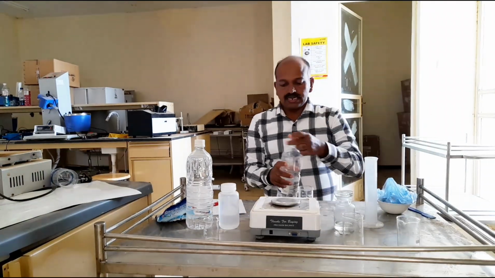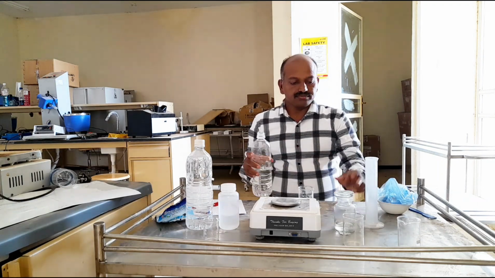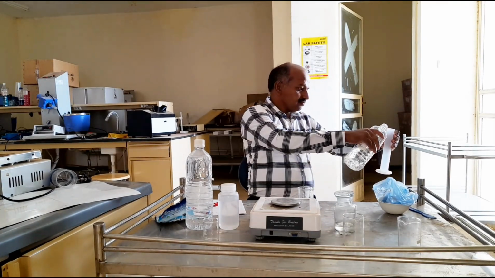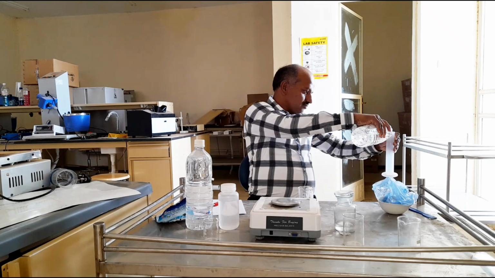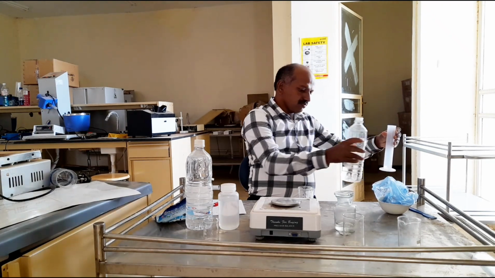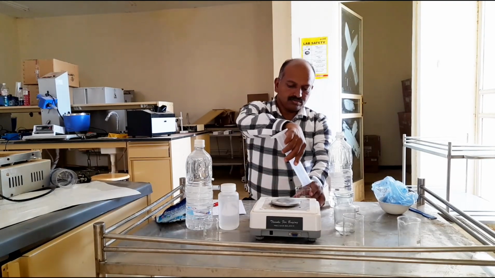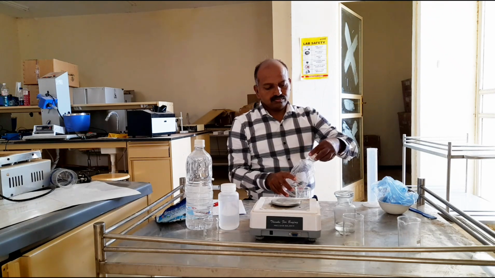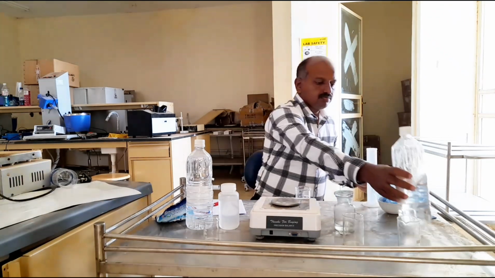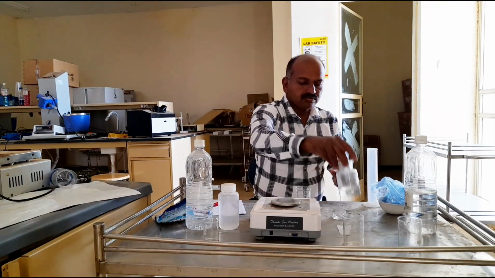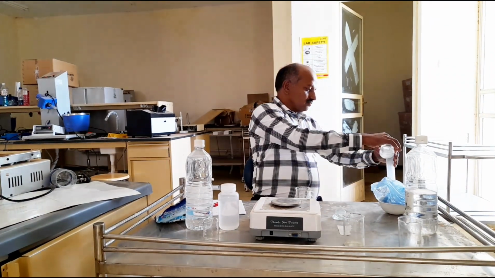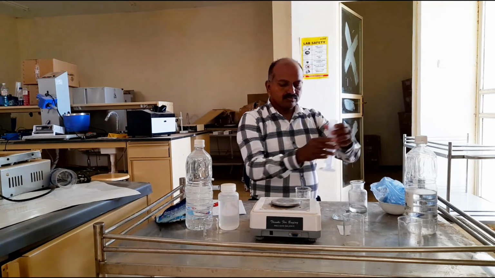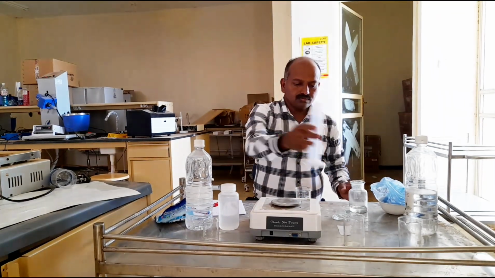Now I should add 10 ml of ethanol by means of a measuring cylinder. And 10 ml of potassium hydroxide.